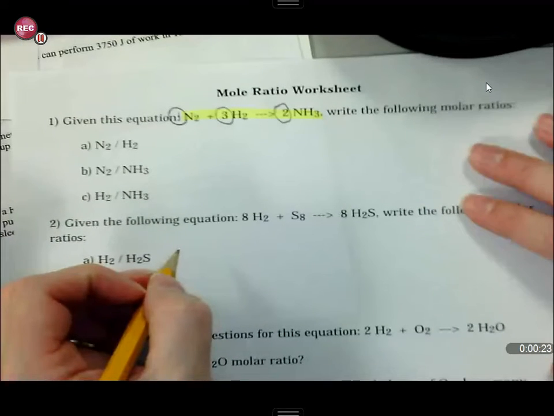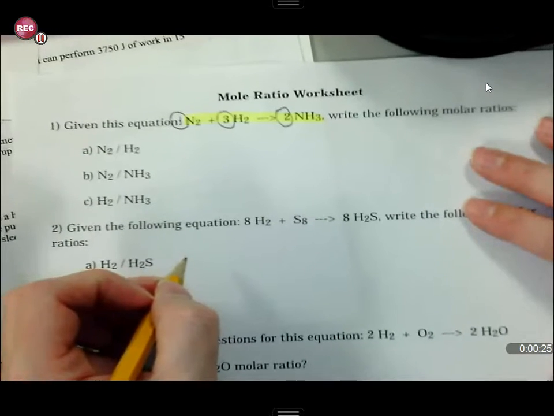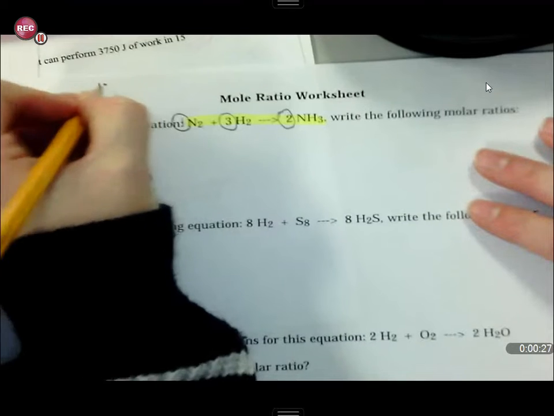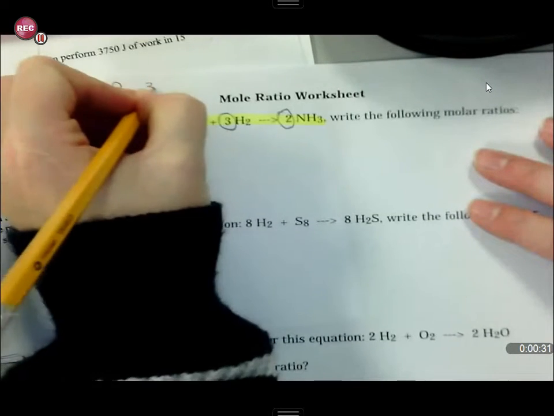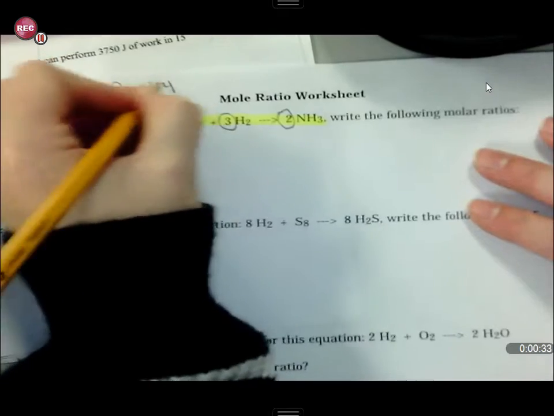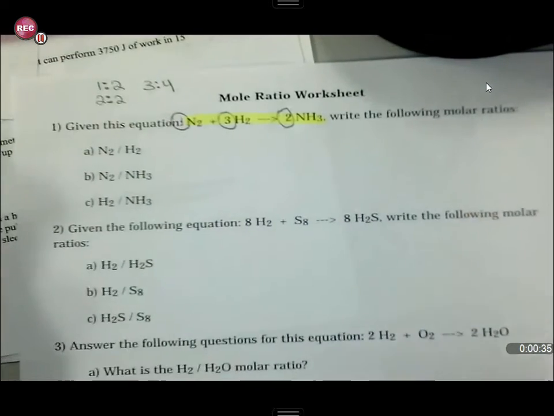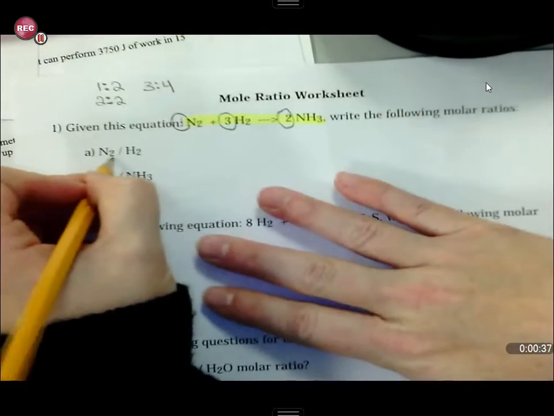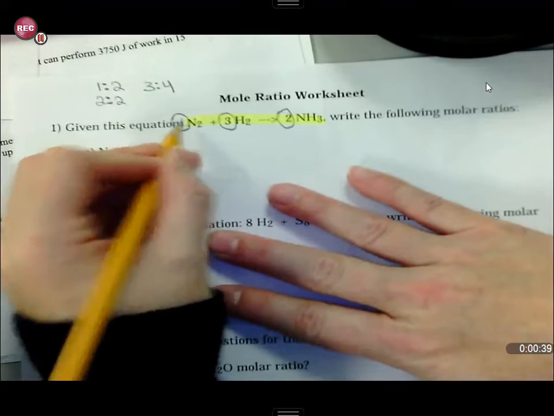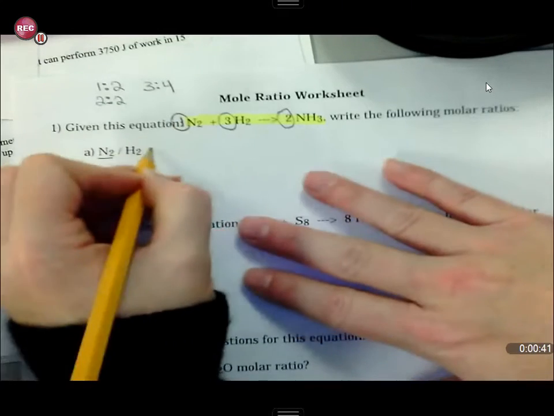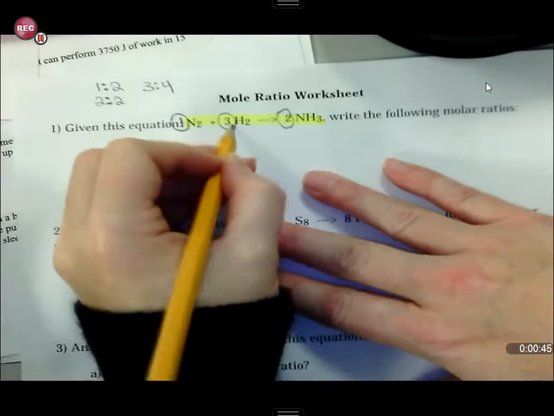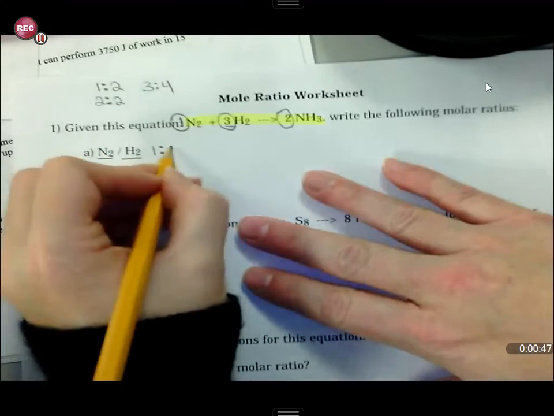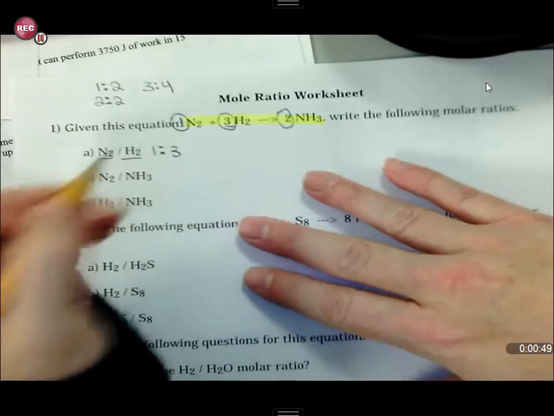Now, when we have done ratios before, we've done 1 to 2, 2 to 2, 3 to 4. These little dots mean "to," okay? So when we're doing this one, we have N2. How many N2s do we have? Well, it's the number in front, so there's only 1. So we say 1 dot dot, and then for H2, you look at the number in front, it's 3. So our ratio is 1 to 3.